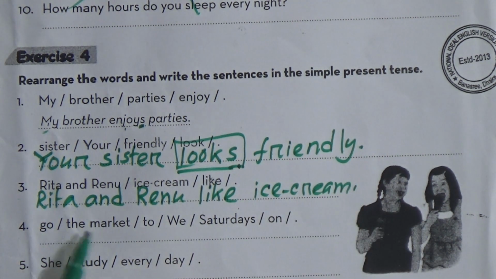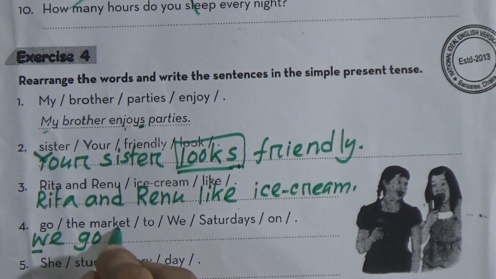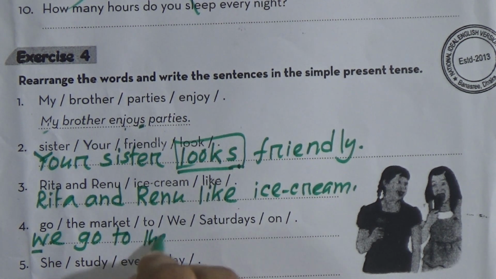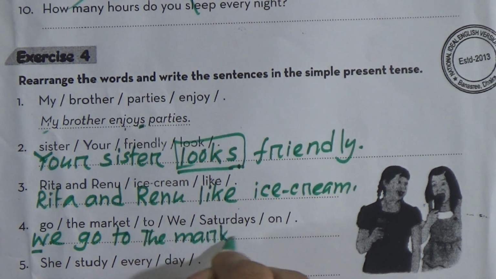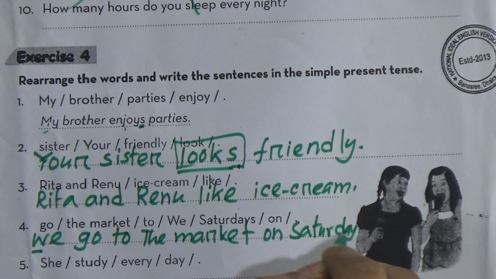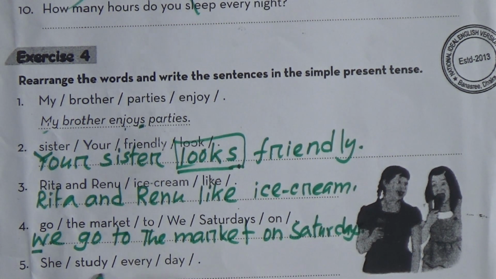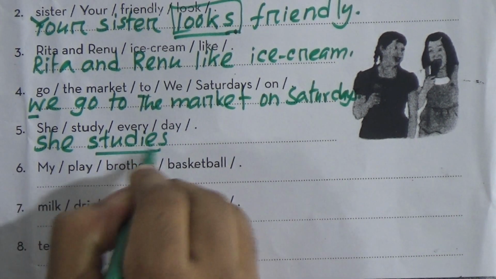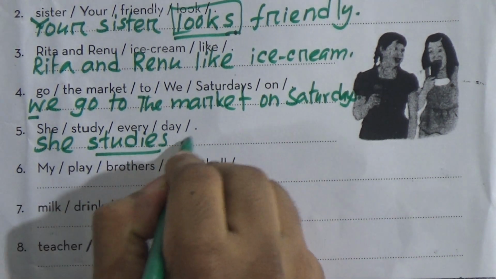Number 4, go the market to we Saturdays. Subject is we, then verb go. The subject is we, so no s or es after the verb. We go to the market on Saturdays. Number 5, she study every day. So she, after she, we will add s or es after the verb. She studies. We're adding es. She studies every day.